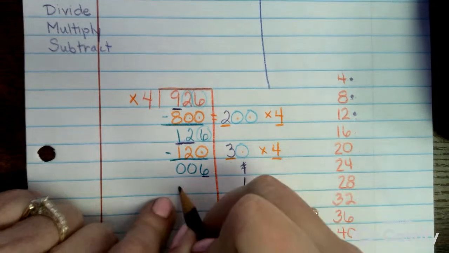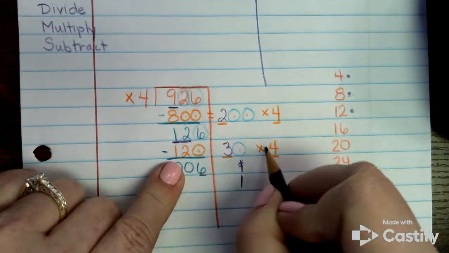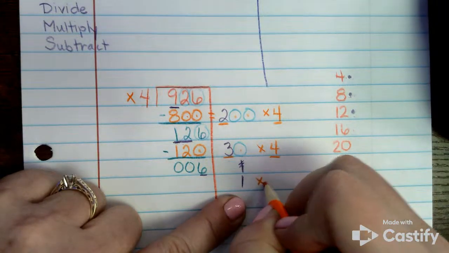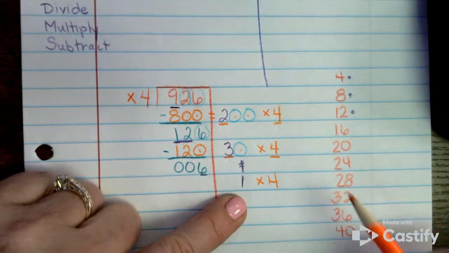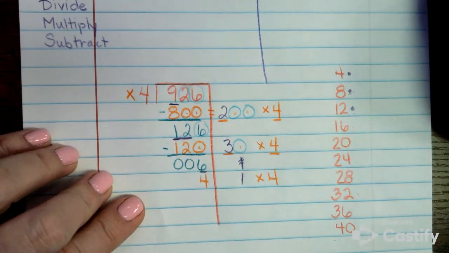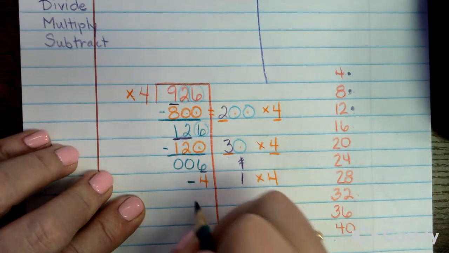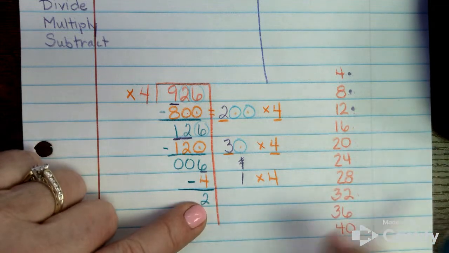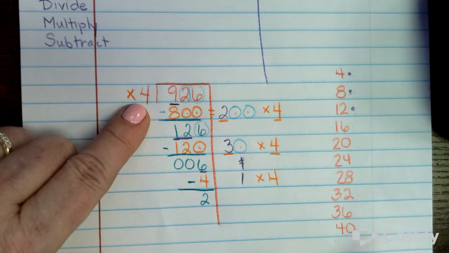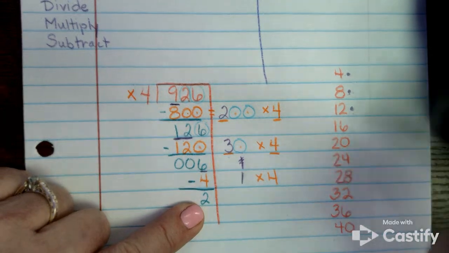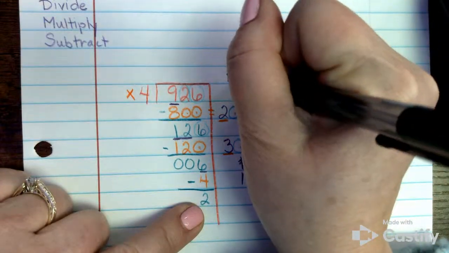This one needs to go here because I like to have mine lined up so you can see the work. So we're going to put that 1 here. We're going to do 1 times the 4. 1 times 4 is 4. And back to subtraction. 6 minus 4 is 2. Is 2 more or less than 4? It's less, so that's our remainder. So we're going to have a remainder of 2.